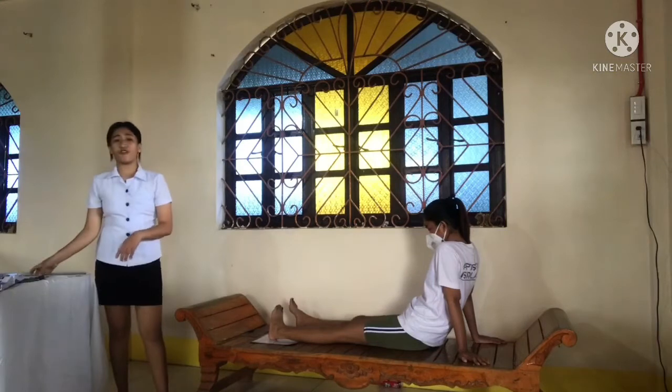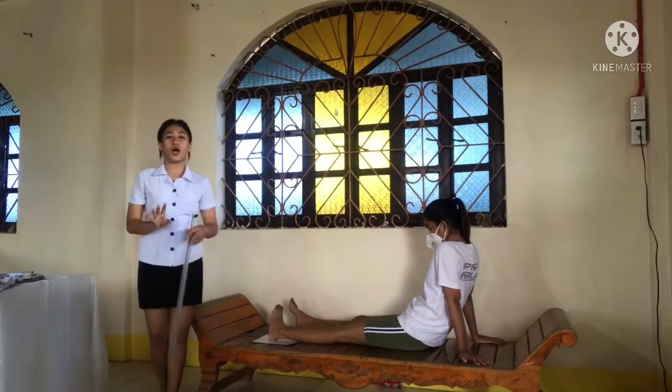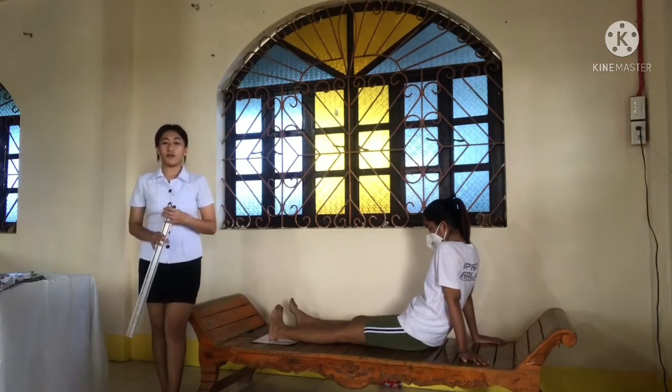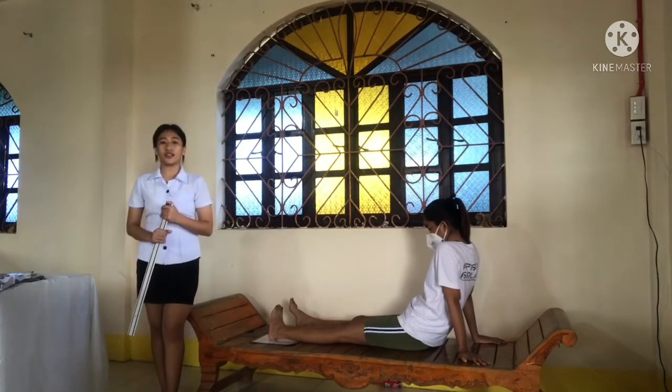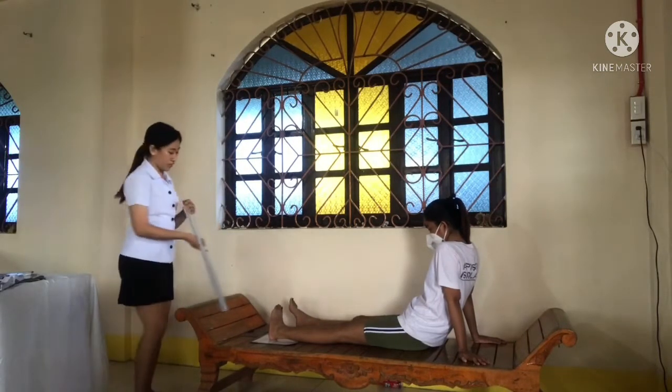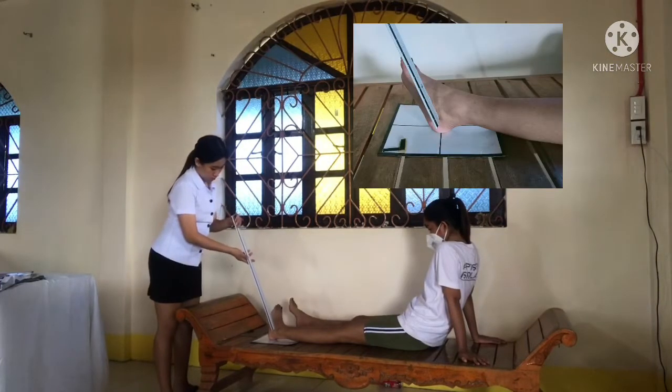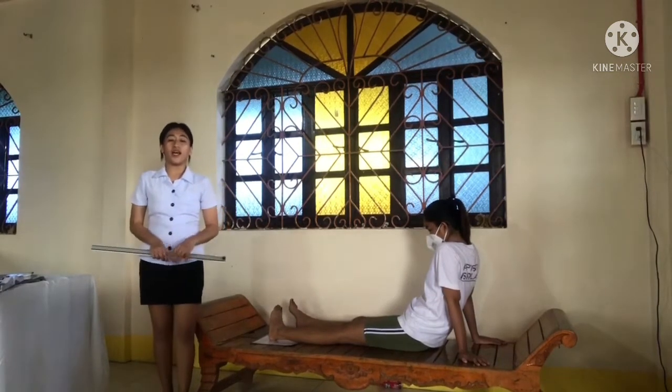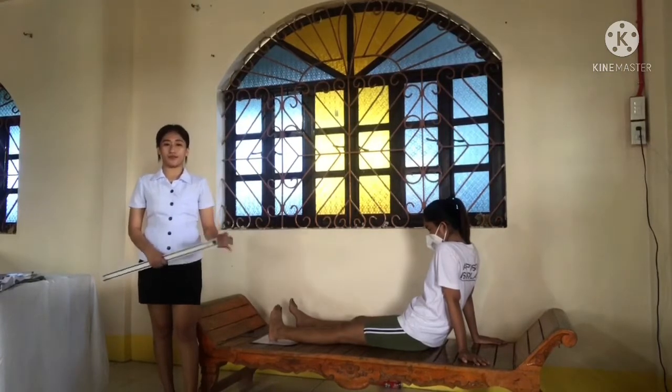So the central ray for this projection is directed to a point 1 inch distal, 1 inch anterior to the lateral malleolus at an angle of 10 degrees cephalad. So this shows the middle articulation of the subtalar joint and an end-on projection of the sinus tarsi.